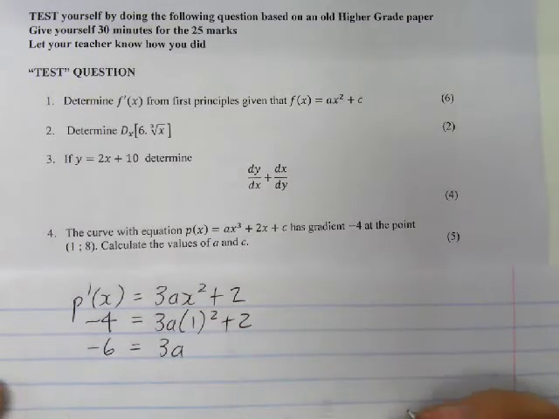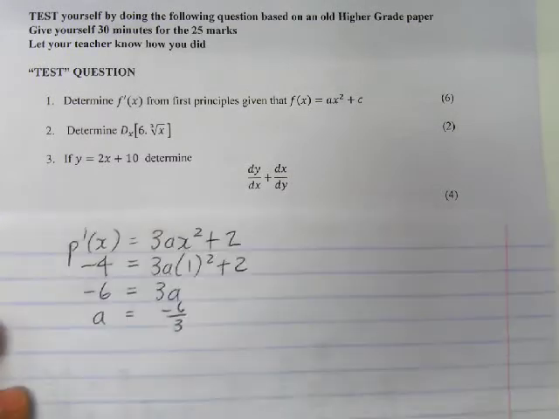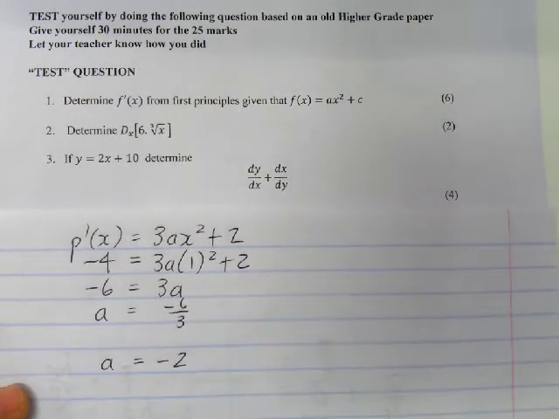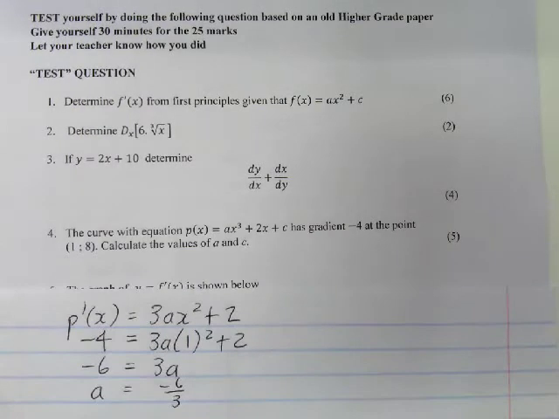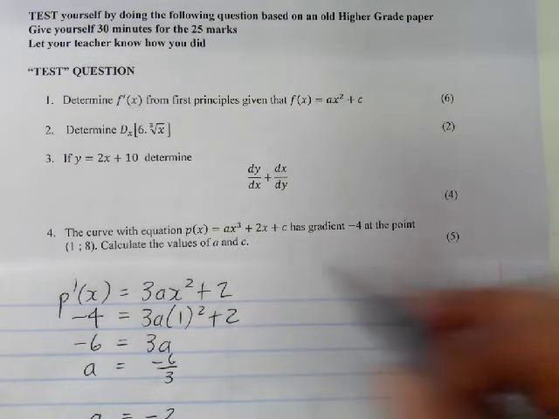So what is the value of a? a would be equal to negative 6 over 3, making a's value how much? Negative 2. Okay, so a is negative 2, and then how would we work out the value of the other variable, c? How could we work out the variable c?